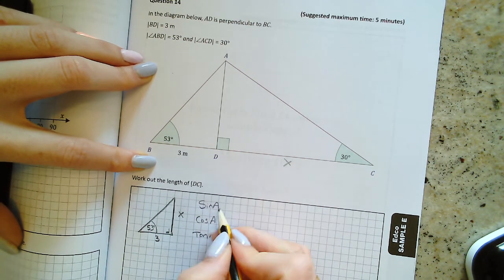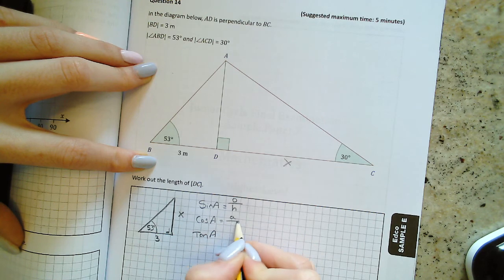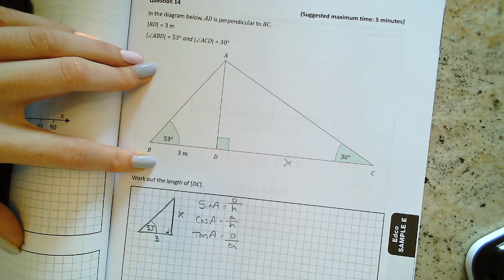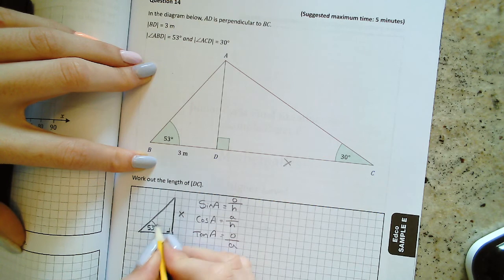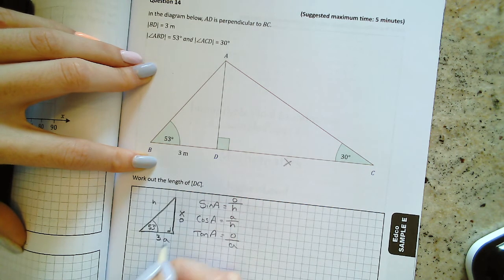And if I say my poem to myself, oh hell, another hour of algebra. Right, and I need to figure out which one to use. So I'm going to label my triangle here. This is my angle, so opposite would be the x, that's O. This is the hypotenuse and this is the adjacent.